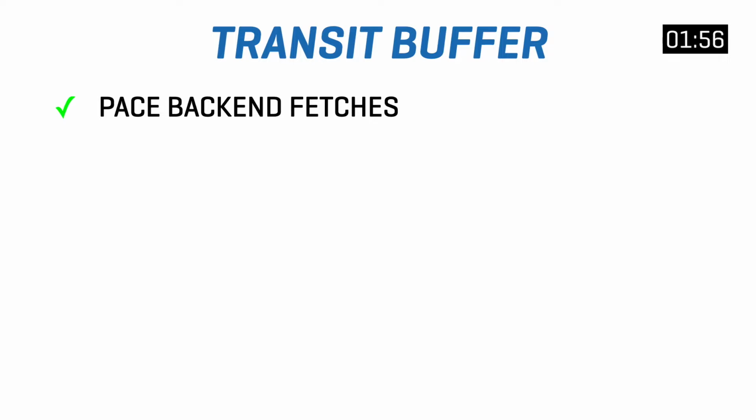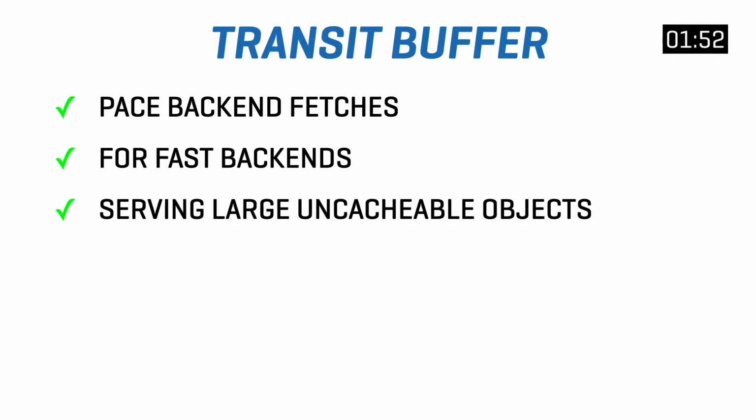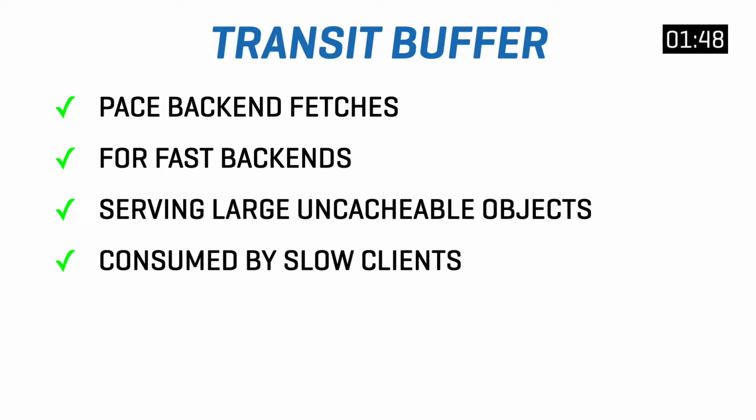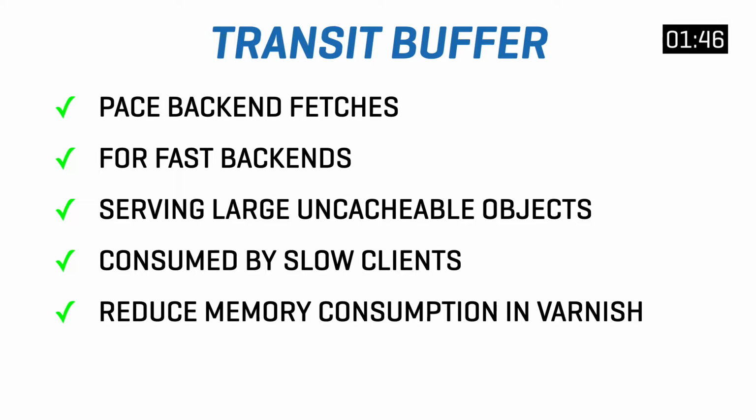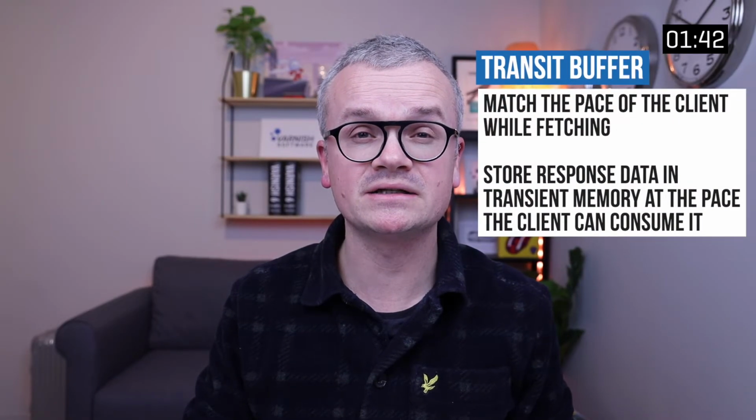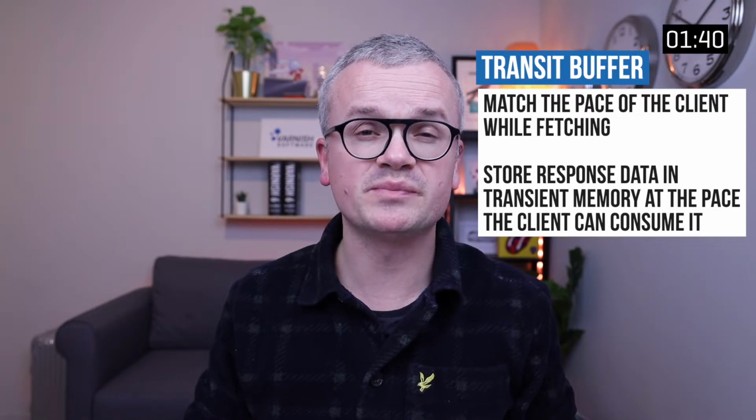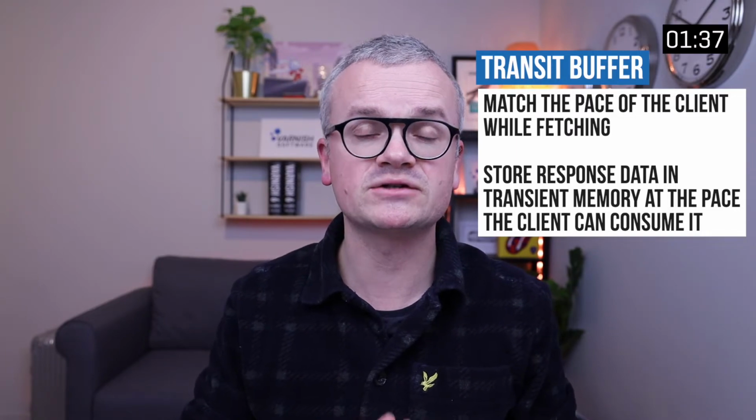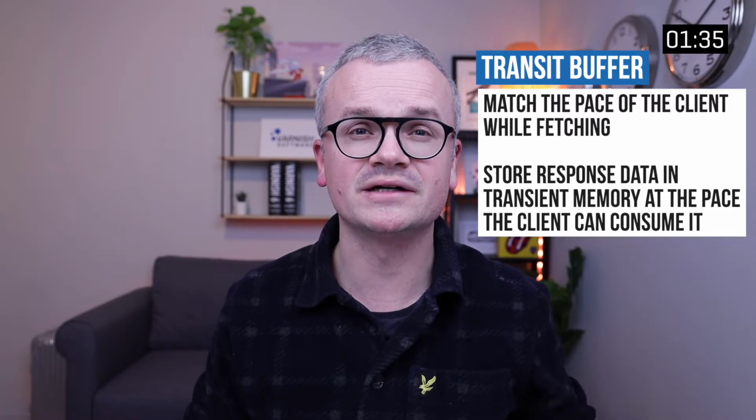The transit buffer is a Varnish Enterprise feature that paces backend fetches. This is typically used for fast backends that serve large, uncacheable objects that are consumed by slow clients. And the attempt here is to reduce the memory consumption in Varnish while that happens. What the transit buffer does is match the pace of the client while fetching, and only store response data from that fetch in transient memory at the pace that the client can consume it.